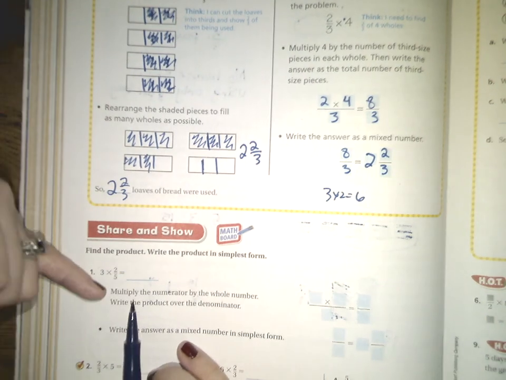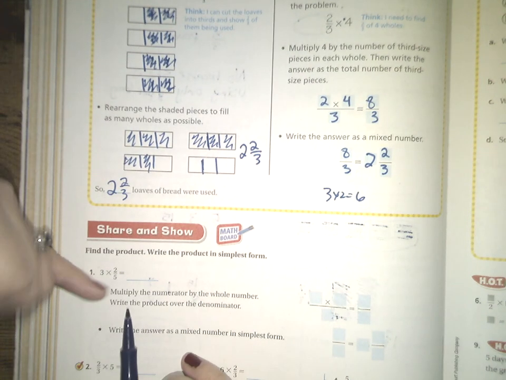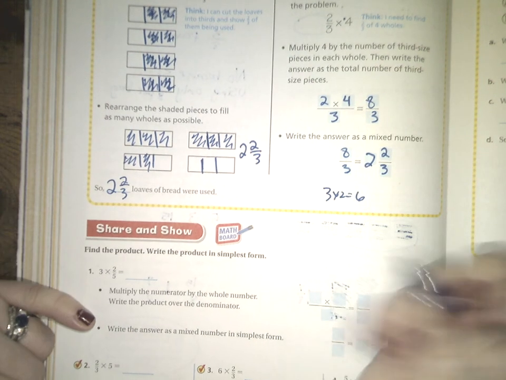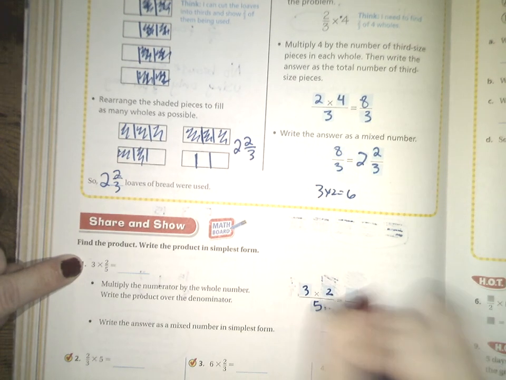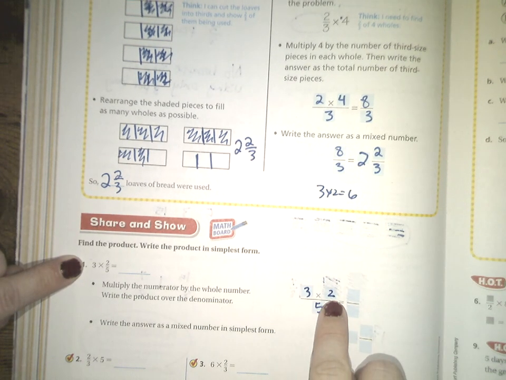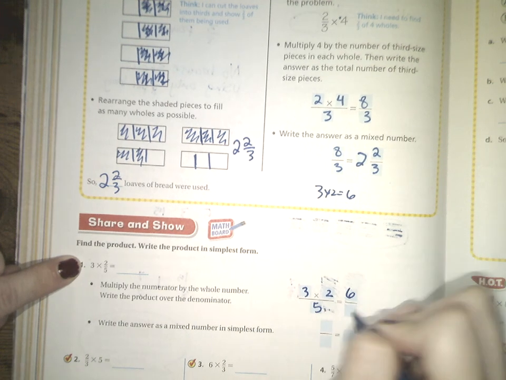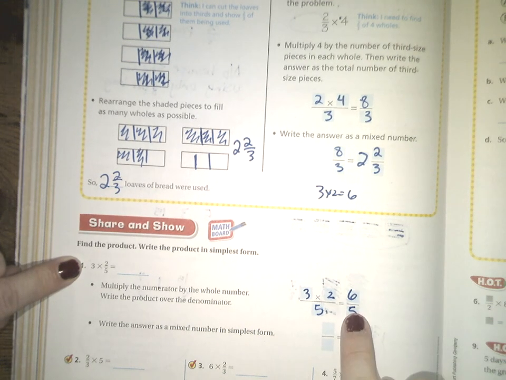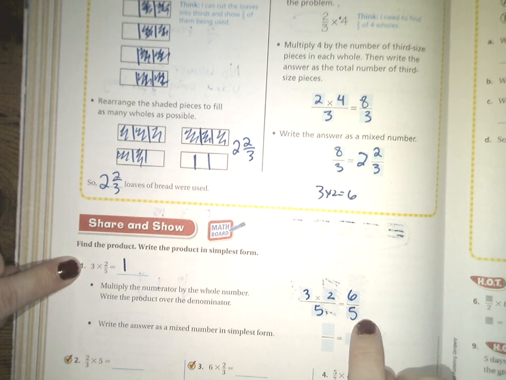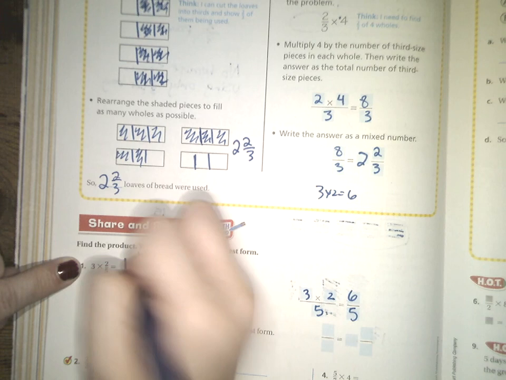So, like it says, I multiply the numerator by the whole number, and then write the product over the denominator. So here, I do 3 times 2 over 5. 3 times 2 is what? Come on, y'all. My denominator is 5. It stays the same. So here, how many times does 5 go into 6? 1, and what's left over? 1, so that means that I have 1 and 1/5.